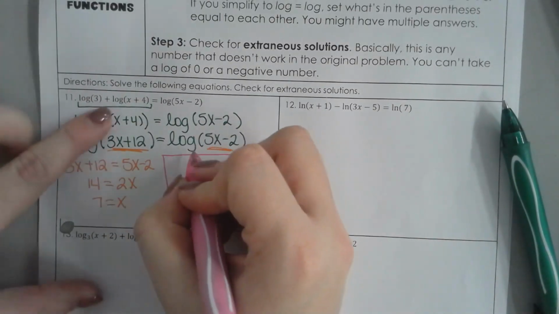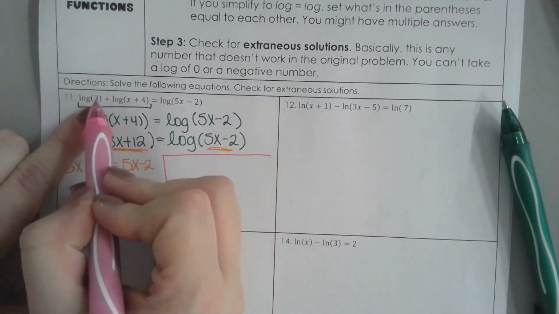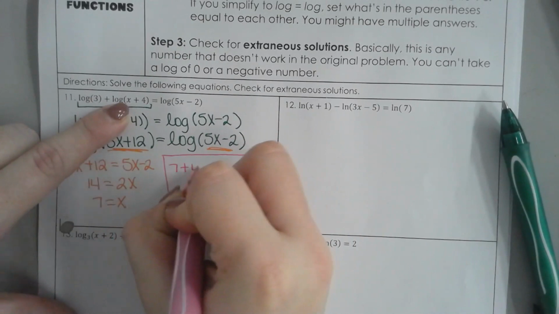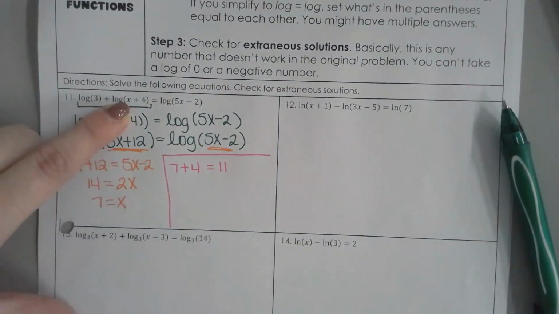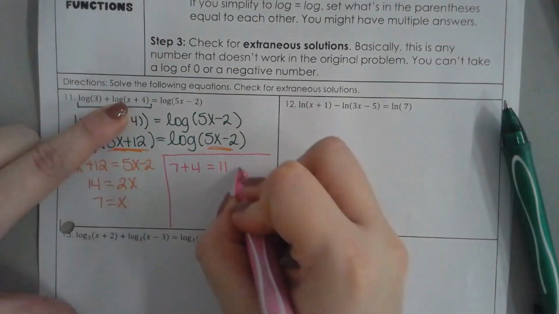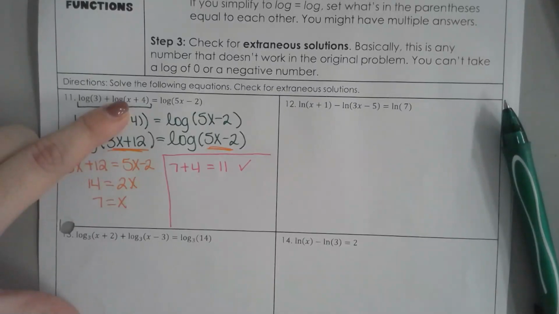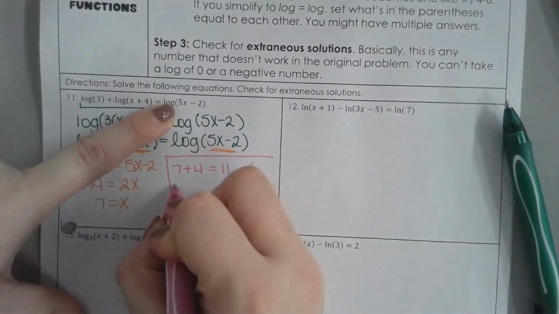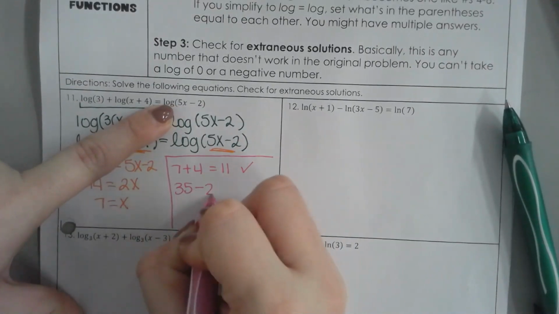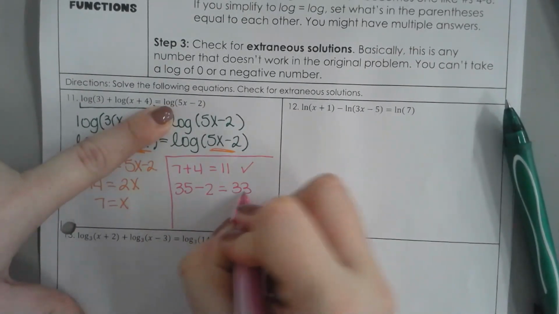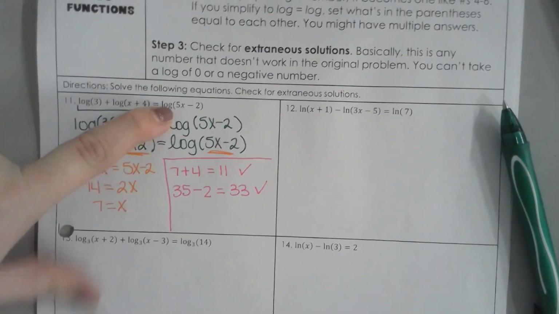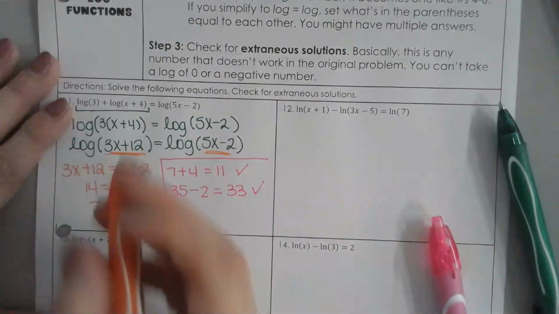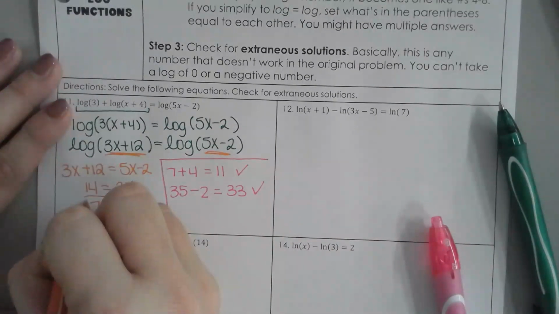So if you go back to your original, now log of 3, there's no way to put in x. But if I do 7 plus 4, I get 11. That's positive. So far it's good. 5 times 7 is 35, minus 2 is 33. That's good. So that means that my answer is 7.